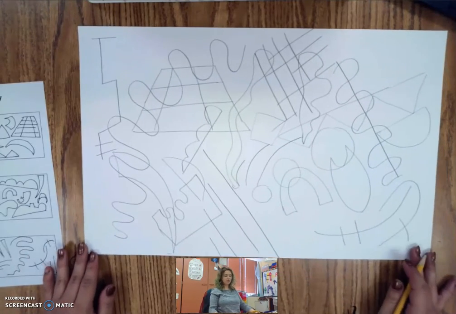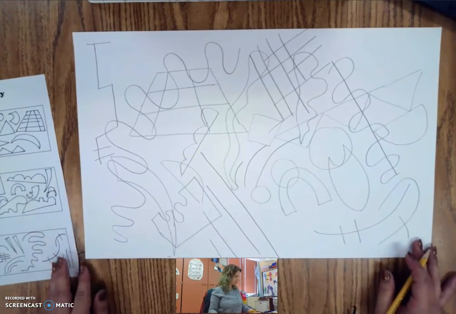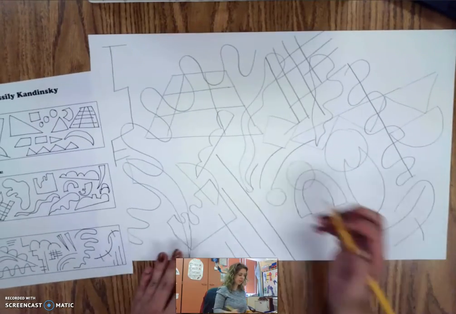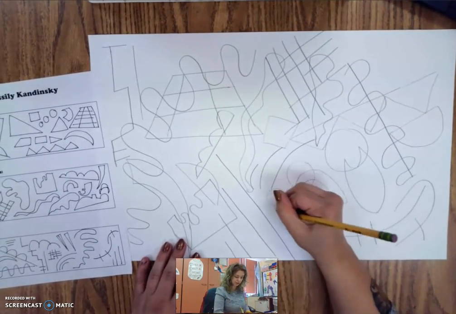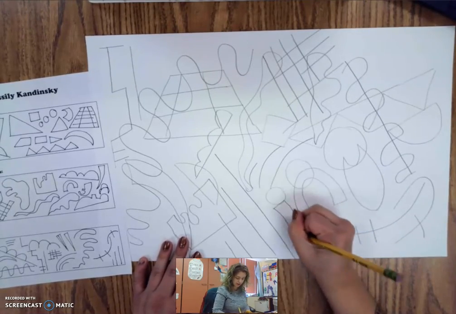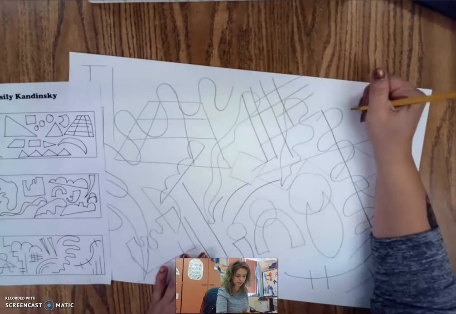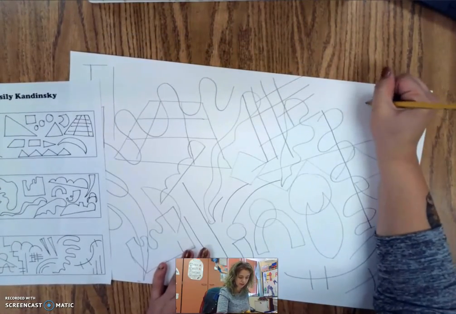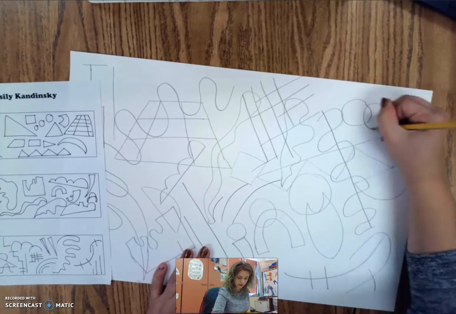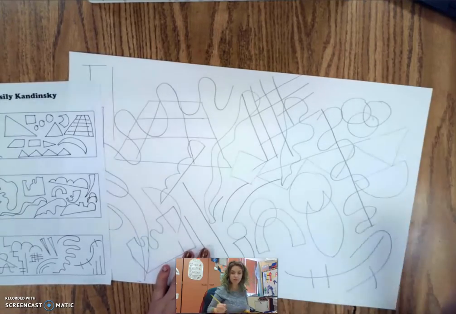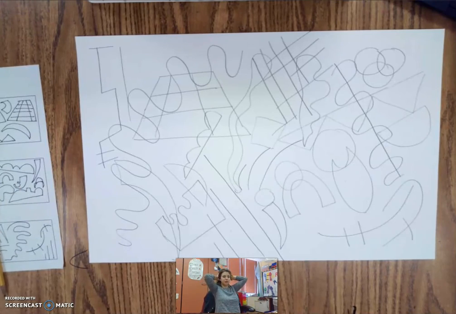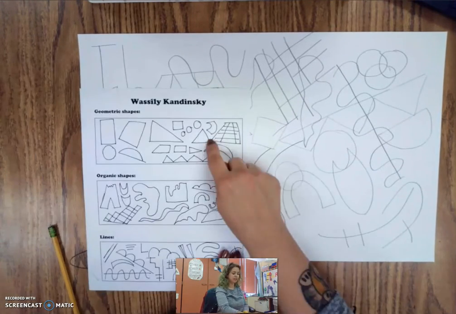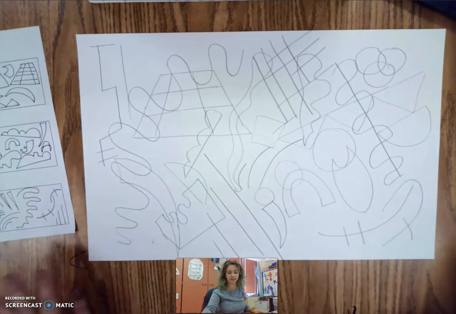So now I have all of these crazy shapes going every which direction. I used a pencil first, just so I can make sure it looks the way I want it to look. I'm going to pop in a few more shapes just in areas that I feel like need it. Like that. So now I have all of these lines and shapes all over. I used at least 6 from each, and I did them in different sizes.